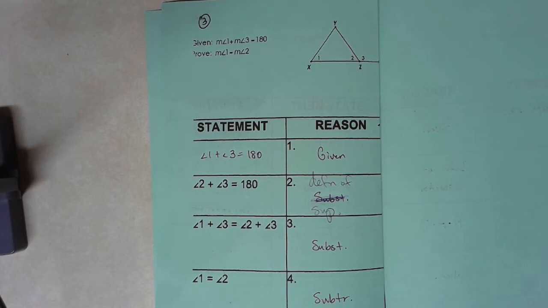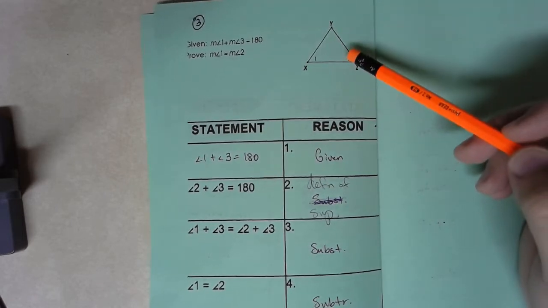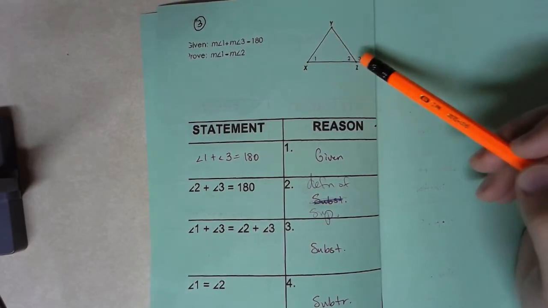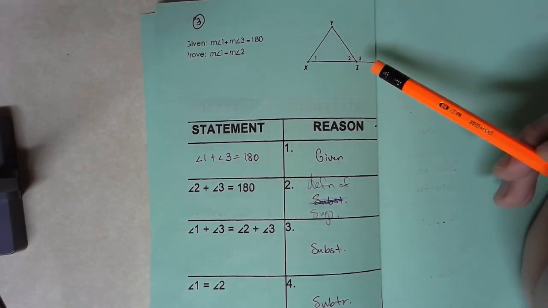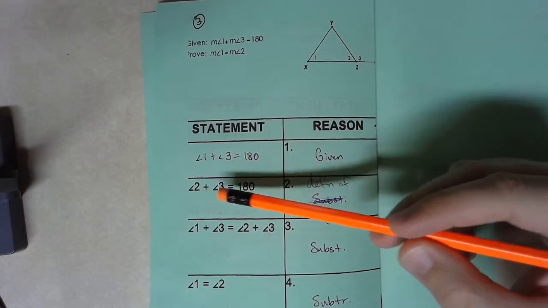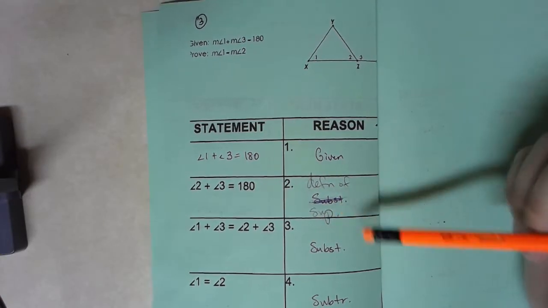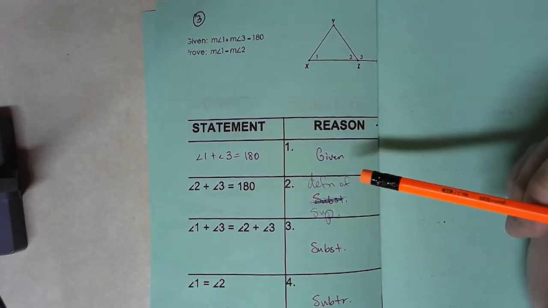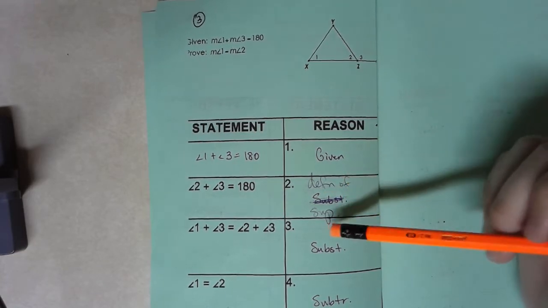Okay, so next up, angle 2 plus angle 3 is equal to 180. We can see over here in our picture that angle 2 and angle 3 form a linear pair, which is just a pair of supplementary angles that are also adjacent to one another. So we know that angle 2 plus angle 3 is going to equal 180 just by the definition of supplementary. I accidentally wrote in something wrong there. Just ignore that. This is supposed to be definition of supplementary.